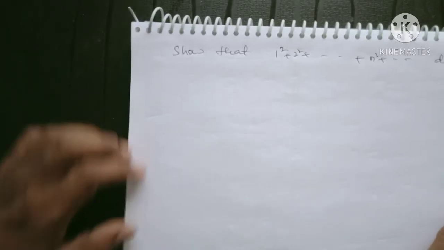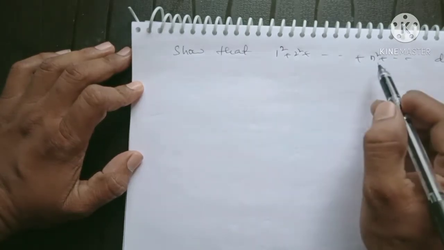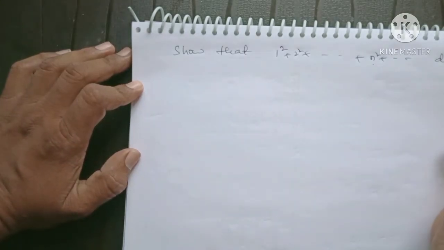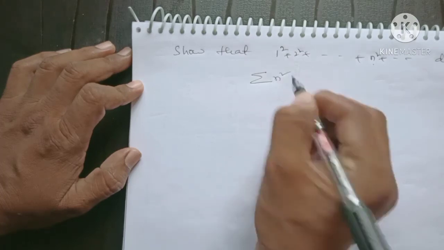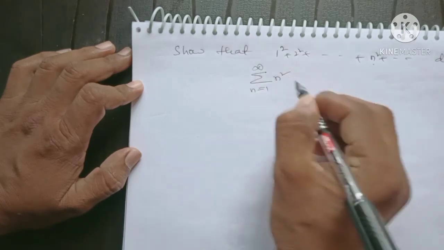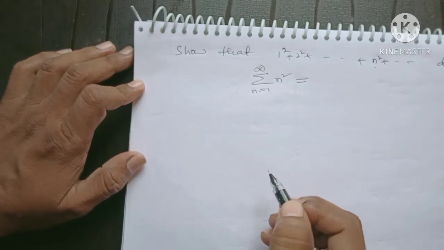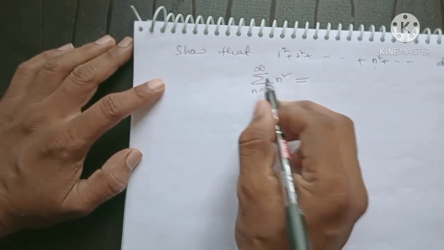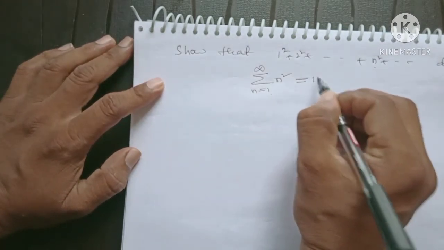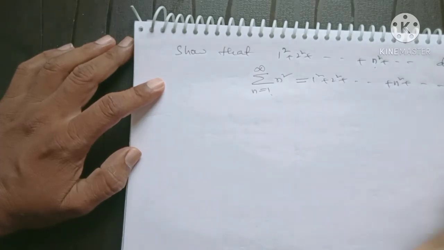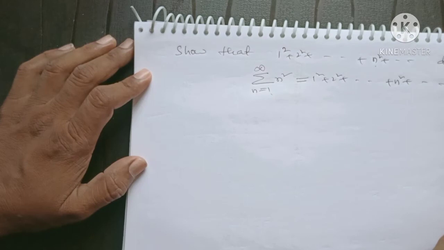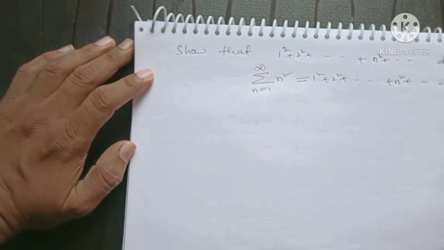Now the next problem is show that 1 square plus 2 square plus n square and so on diverges to plus infinity. That means sigma n square, n is equal to 1 to infinity. The given series is n is equal to 1 to infinity sigma n square. That means 1 square plus 2 square plus and so on n square plus etc. Now we want to show that this series is divergent.